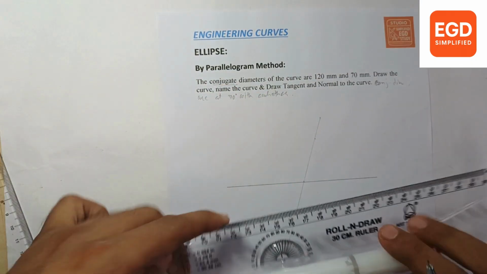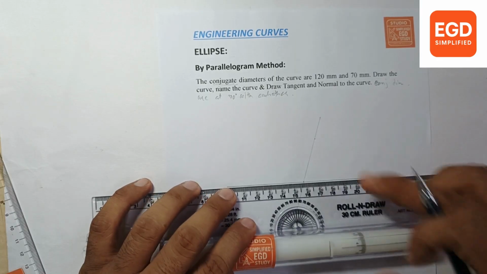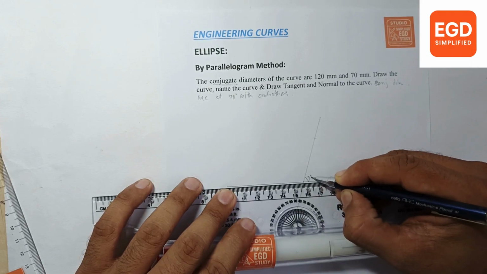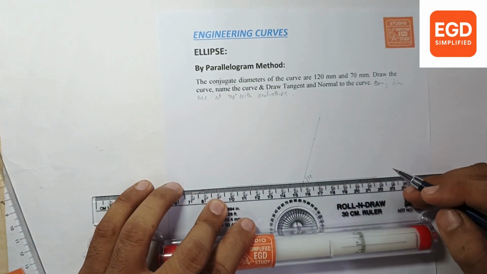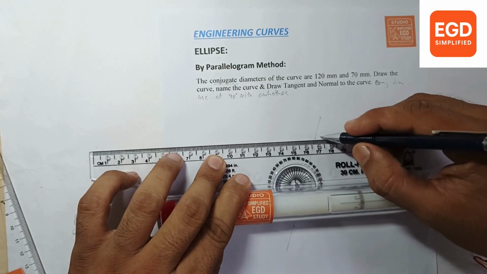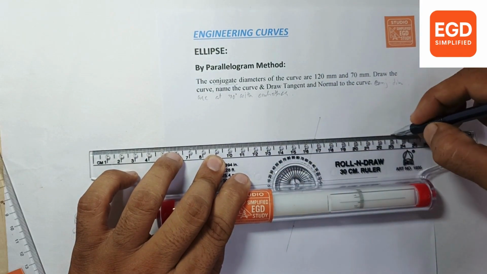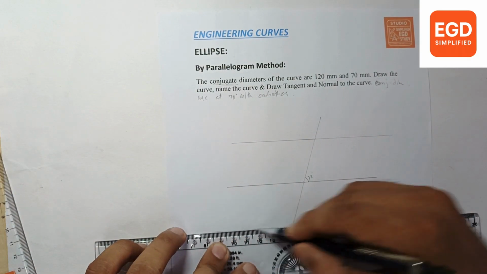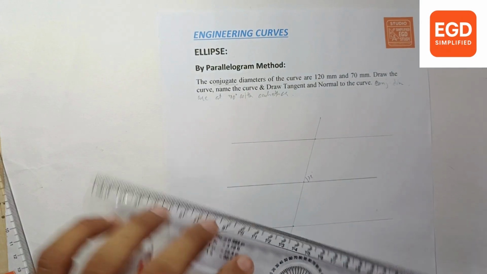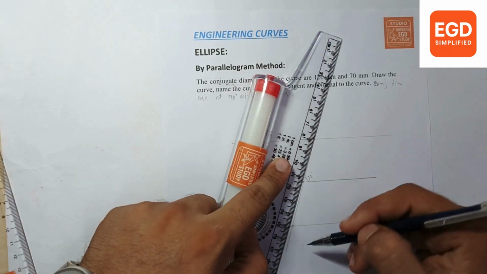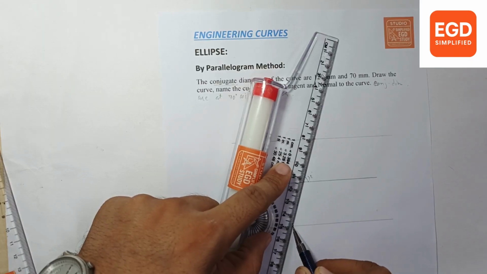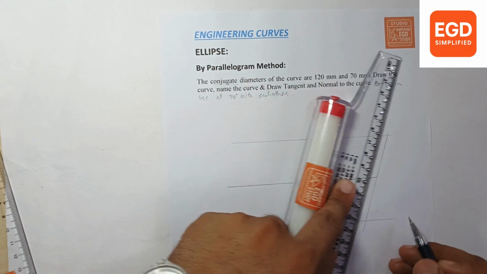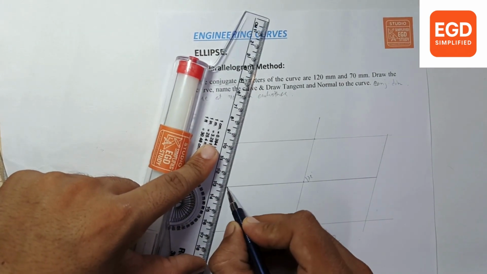Now with the help of roller scale we will prepare a parallelogram. This angle is 72 degree. This method is same as rectangle method, but the axis is just at 72 degree. Remaining portion will be same.